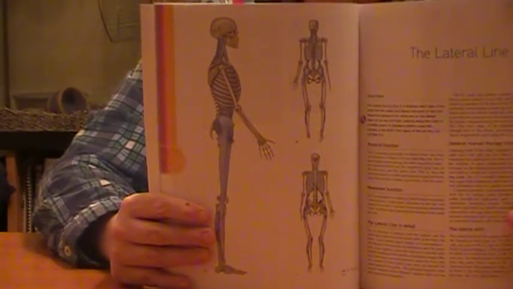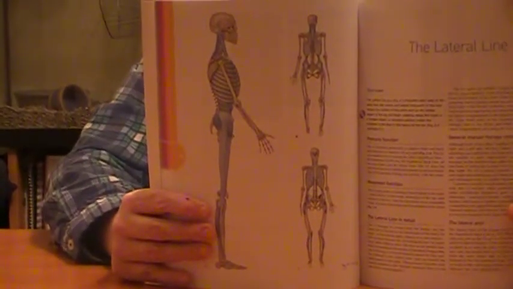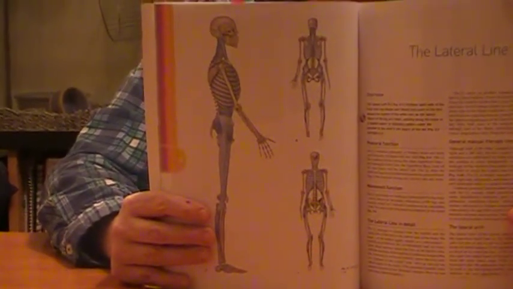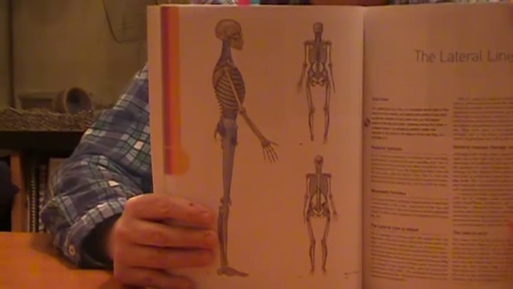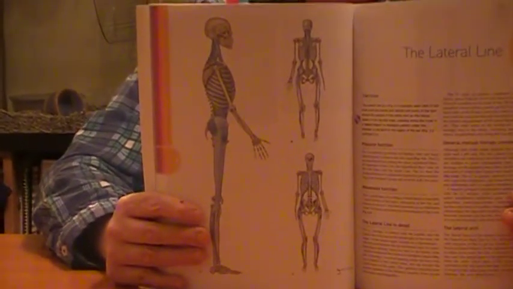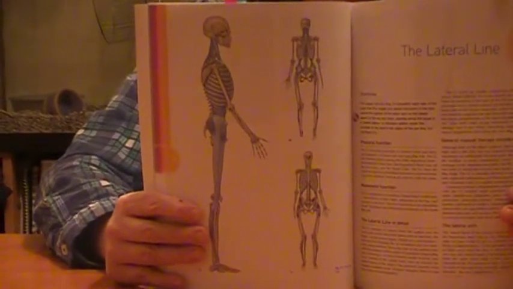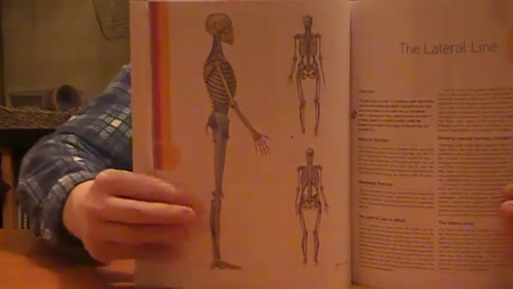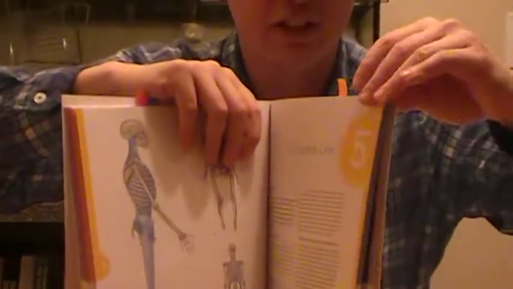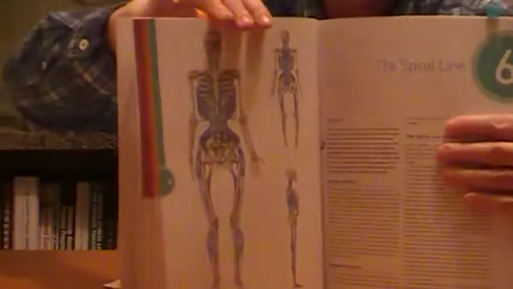The movement function of the lateral line creates a lateral bending of the torso, such as the lateral flexion, abduction at the hip, and eversion of the foot. Also used as an adjustable brake for lateral and rotational movements of the trunk. And last but not least, we're going to be moving on to the spiral line. Here we are, the spiral line.